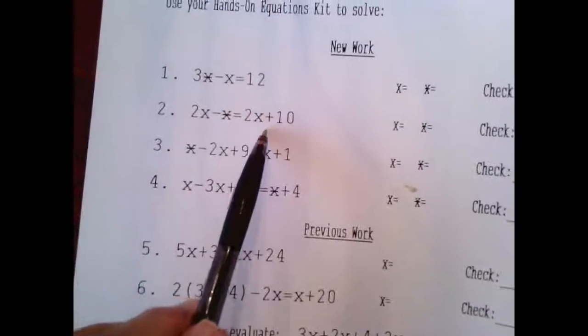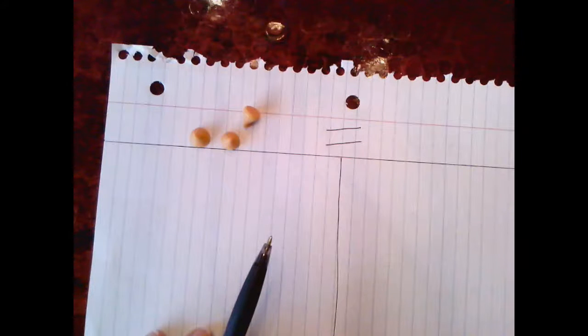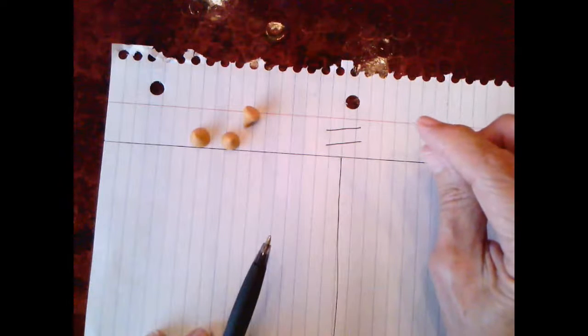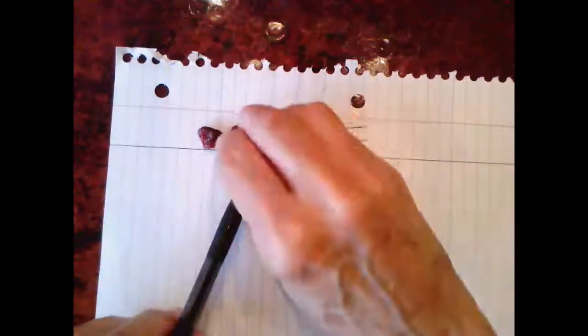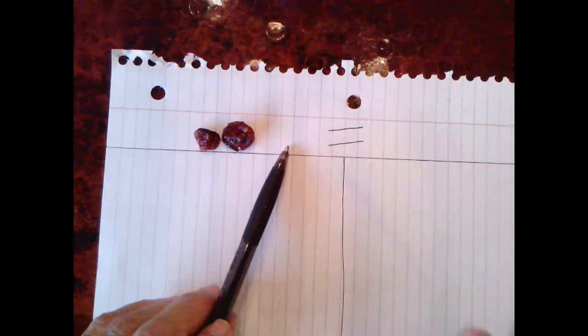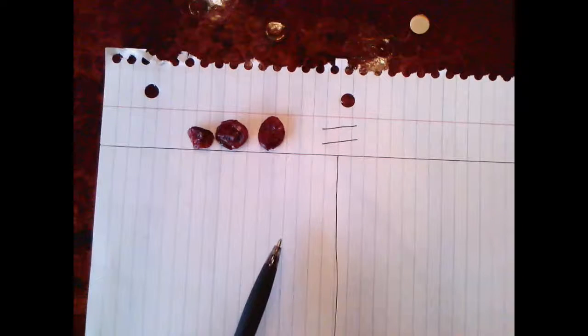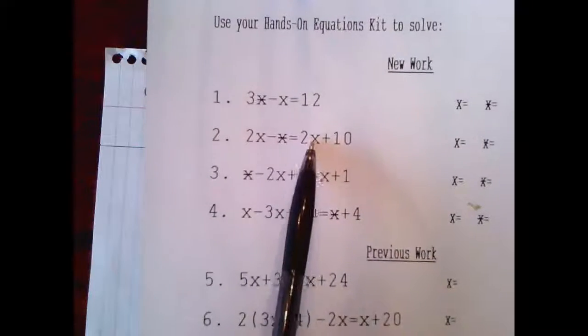On the other side, I have 2 x's and a 10. Oh, hold on. I just messed that up. I need to redo. I have 2 x's, take away the opposite of x, which I don't have. So I take my 0 pair, and there's my opposite of x, and I take it away. 2 x's plus 10.